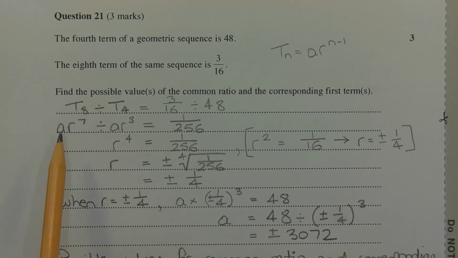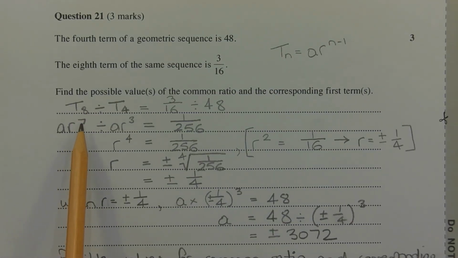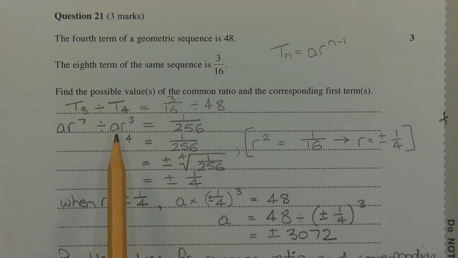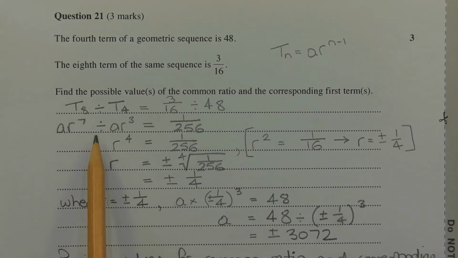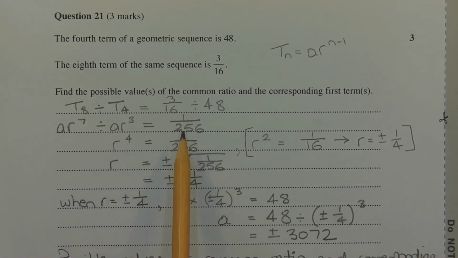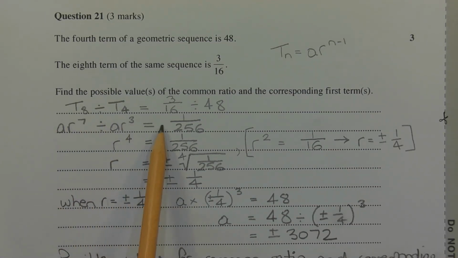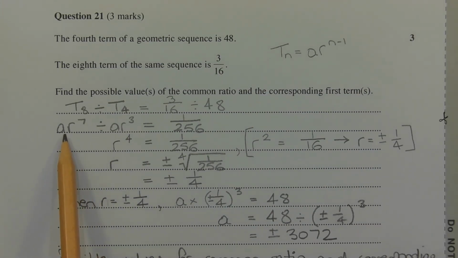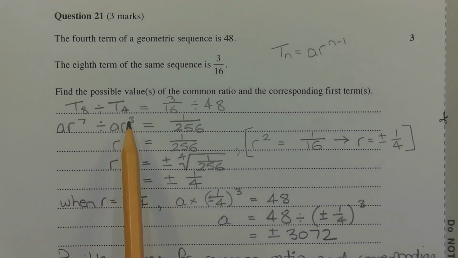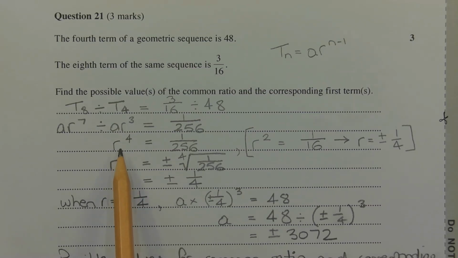Now, T8 can be represented by a times r to the power of 7. T4 can be represented by a times r to the power of 3. So ar to the 7 divided by ar to the 3 is equal to 1 over 256. So 3 over 16 divided by 48 will give us this fraction here. Let's consider the left-hand side of this equation. The two a's will cancel, so we're going to be left with r to the power of 7 divided by r to the power of 3 using index laws. That gives us r to the power of 4.